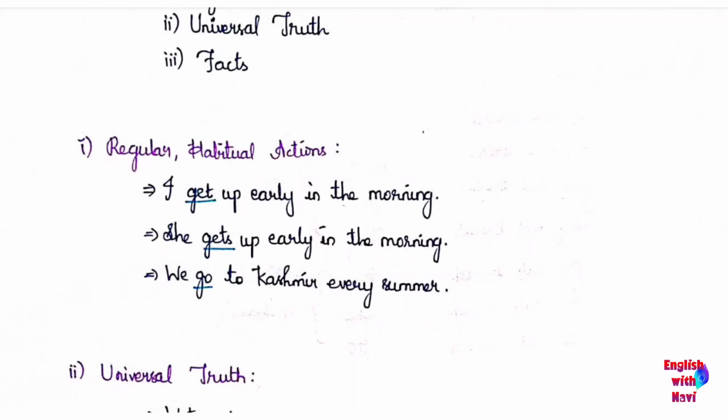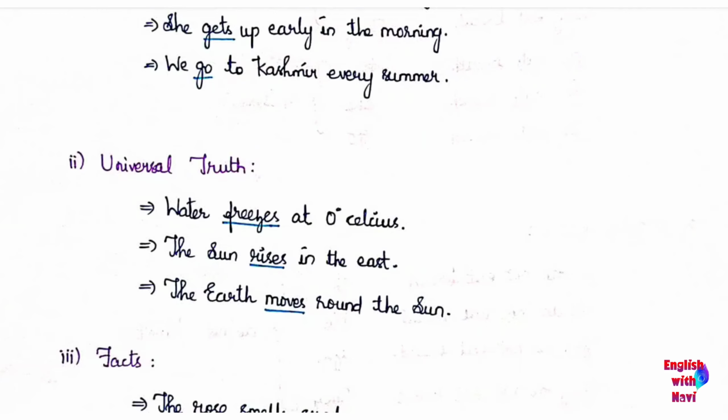So that's the important rule that you have to remember all the time. One more example would be, we go to Kashmir every summer. So going to Kashmir every summer is a routine activity. Alright, that's why I used the present form of the verb here. Moving on to the next important thing. Simple present tense can be used to talk about universal truth.